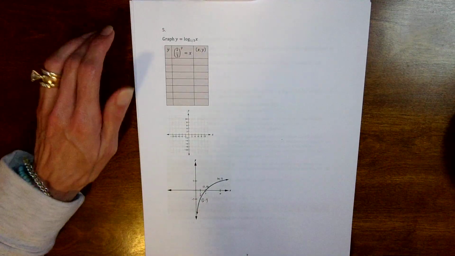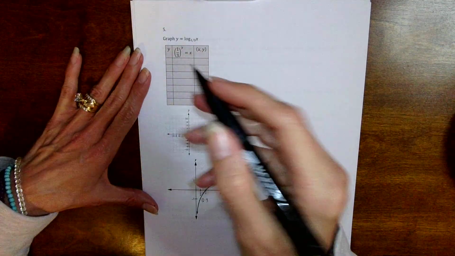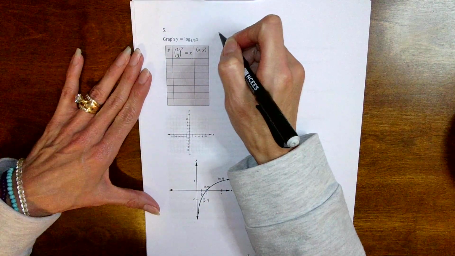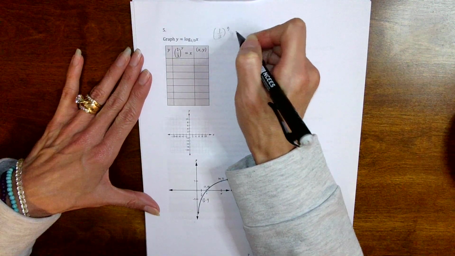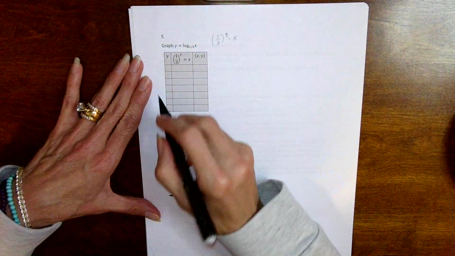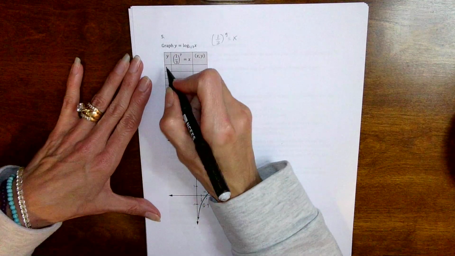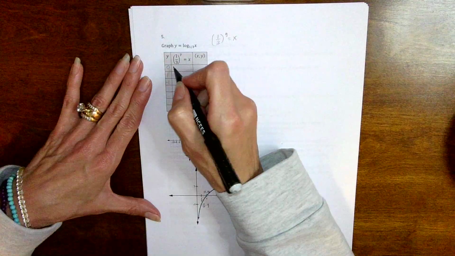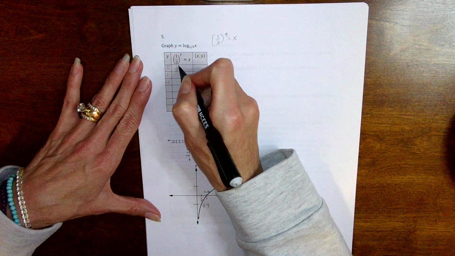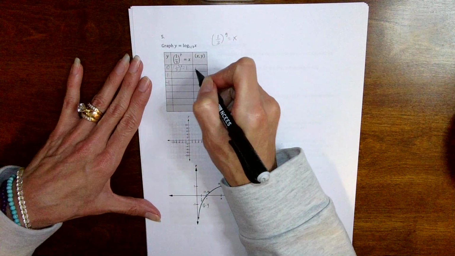Alright, so let's graph this one. We're only going to go through the pane once. We're going to write this as 1/3 to the y equals x. So I'm going to pick the points y equals 0, 1, and -1, and that will give me 1/3 to the 0 power, which is 1.